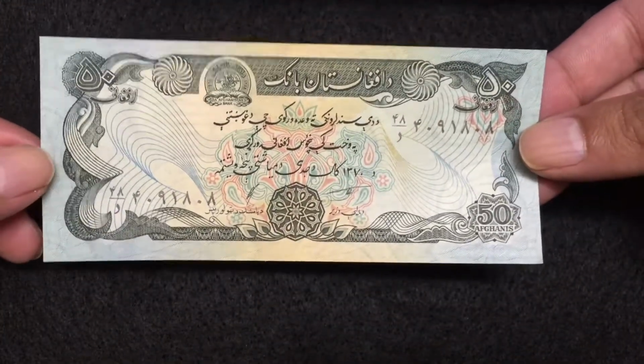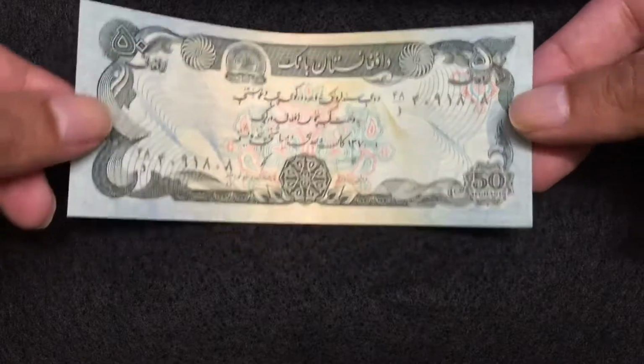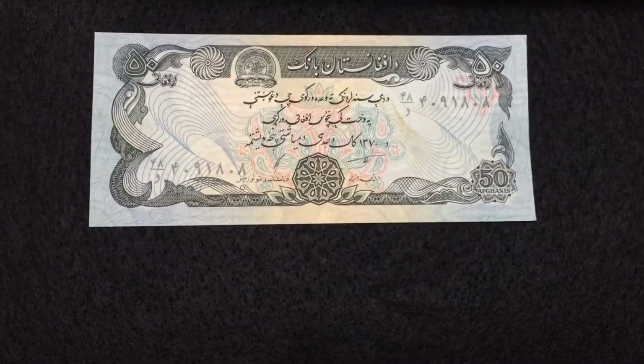Let's check the reverse side of Afghanistan 50 Afghanis. This is the reverse side without UV light. Let's put it under the UV light now. Number 50 is visible here, and on the left side there is no serial number that is getting reflected. I believe this is also number 50 in Arabic language that is getting reflected. So these are security markings that are getting reflected under the UV light. Let's check our next bill.